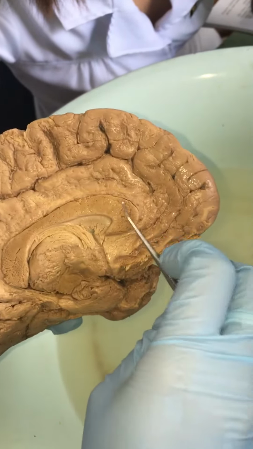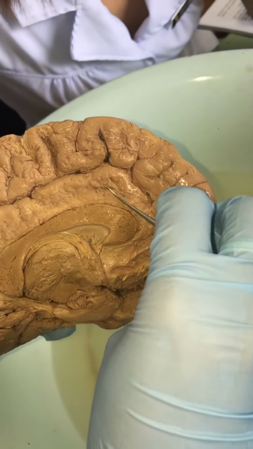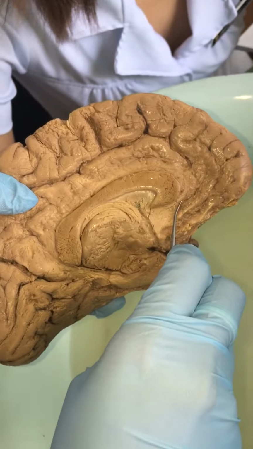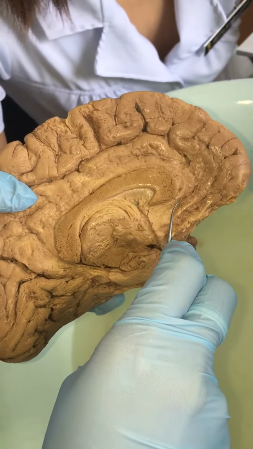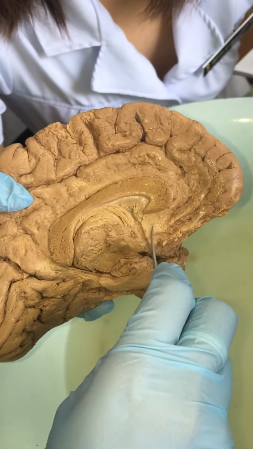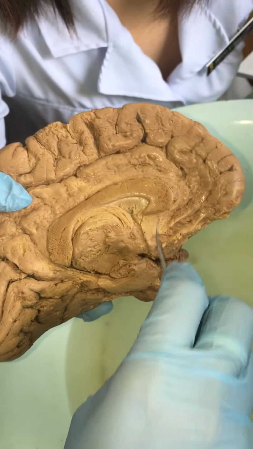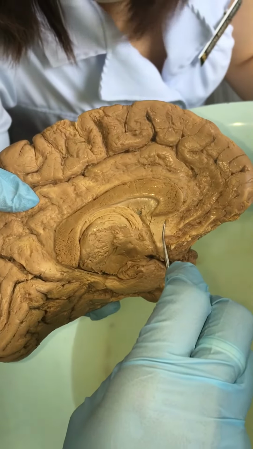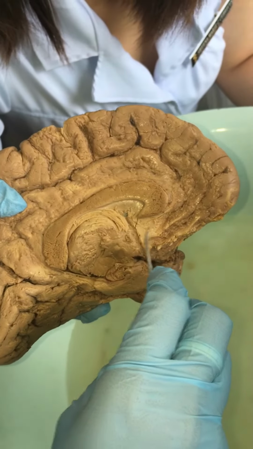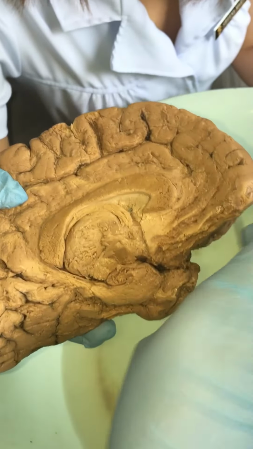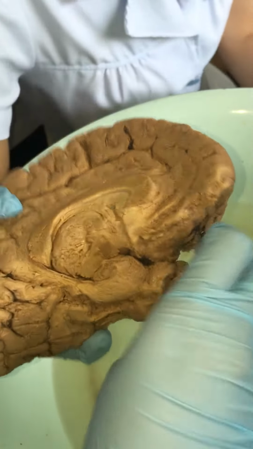This is your genu of your corpus callosum, where your gyrus cinguli goes down to your para-olfactory area or your subcallosal area. And your subcallosal area or para-olfactory area is below, inferior to your corpus callosum. It is your subcallosal gyrus. And then your subcallosal gyrus is continuous with your gyrus rectus, which is there.